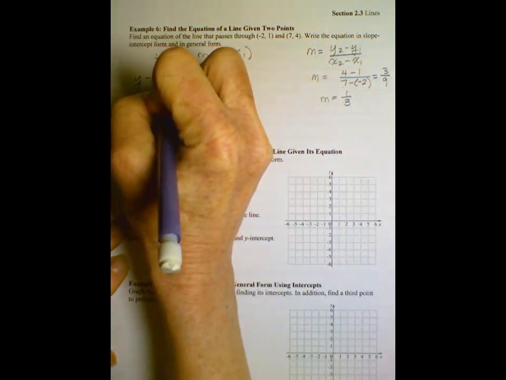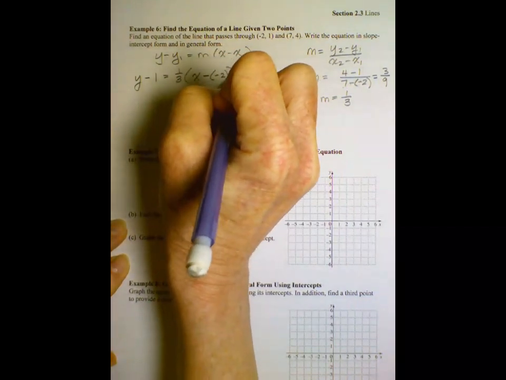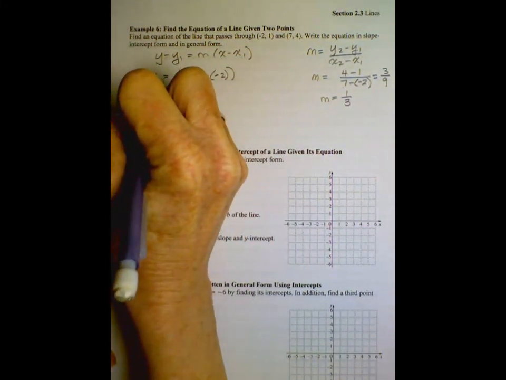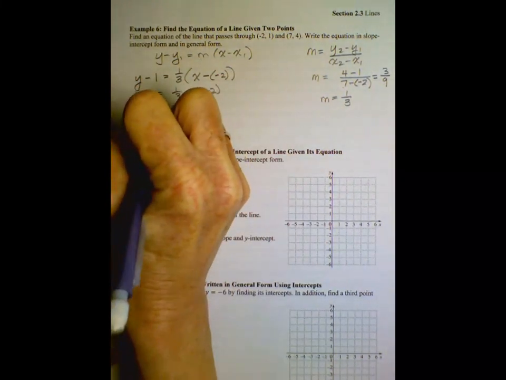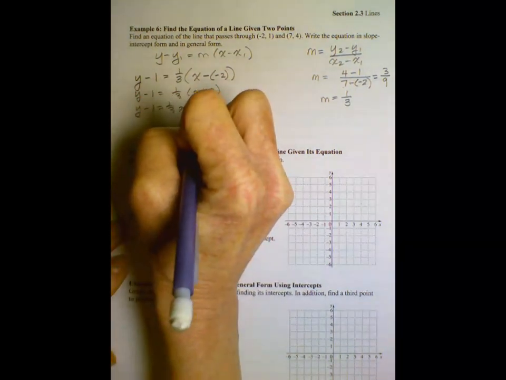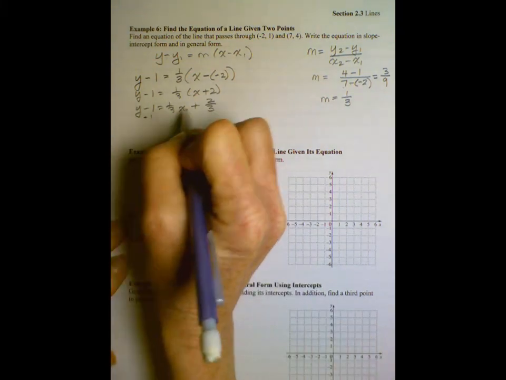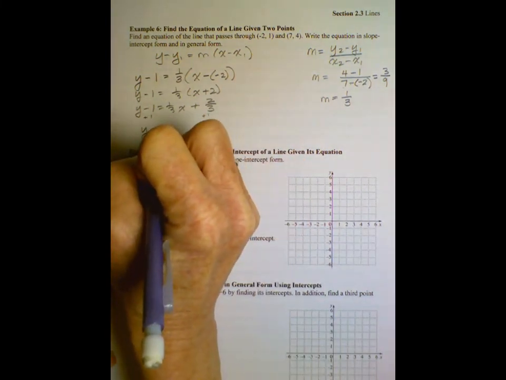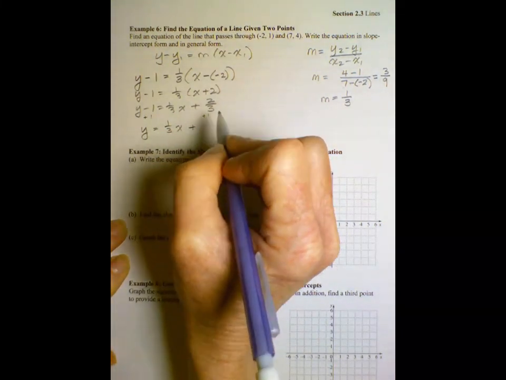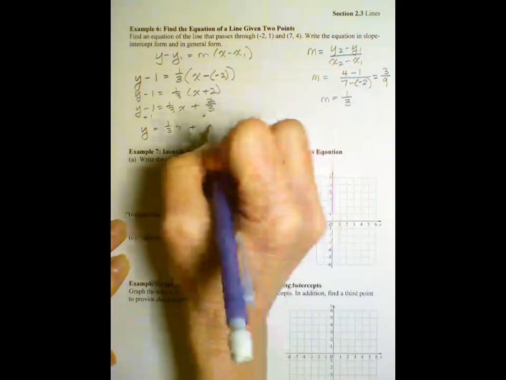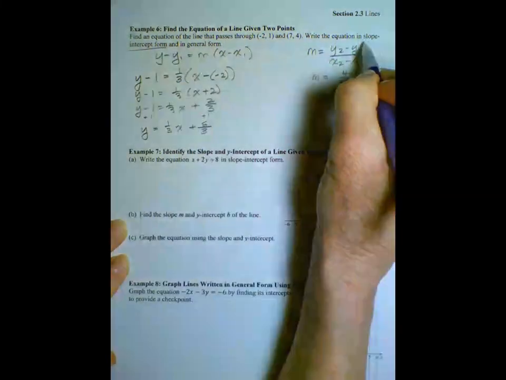y minus y1 equals m times x minus x1. y minus 1 equals 1/3 times x plus 2. y minus 1 equals 1/3 x plus 2/3, distributing the 1/3. And then we have to add 1 to both sides, and we get y equals 1/3 x plus 2/3 plus 1. You can use your fraction key on the calculator. You should get 5/3. Okay, there is our slope-intercept form.